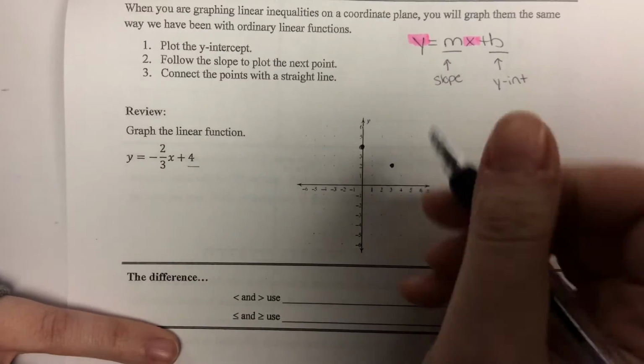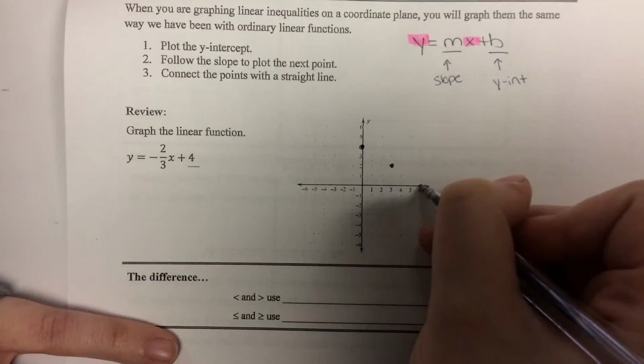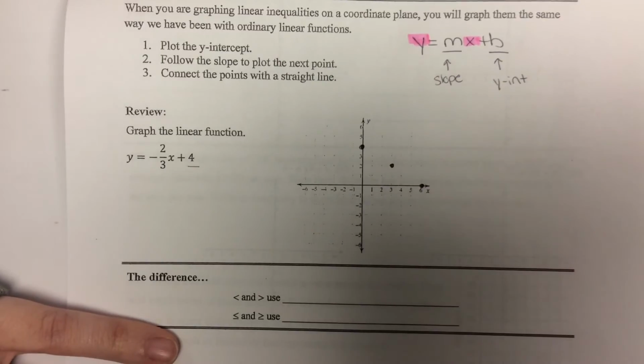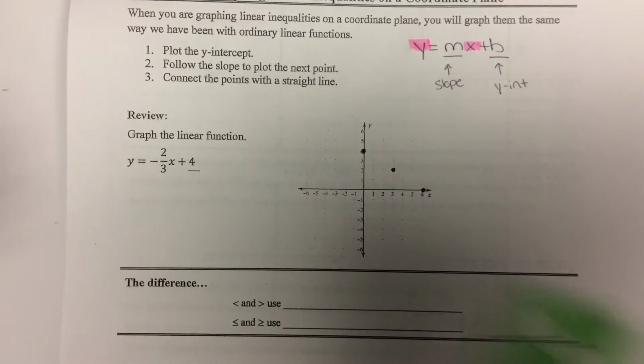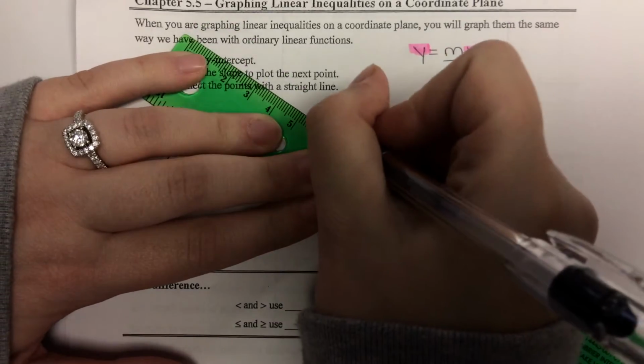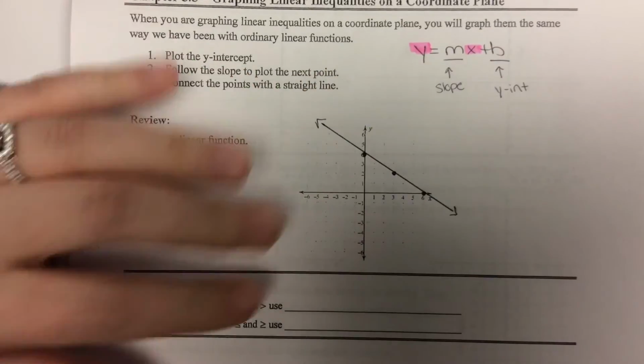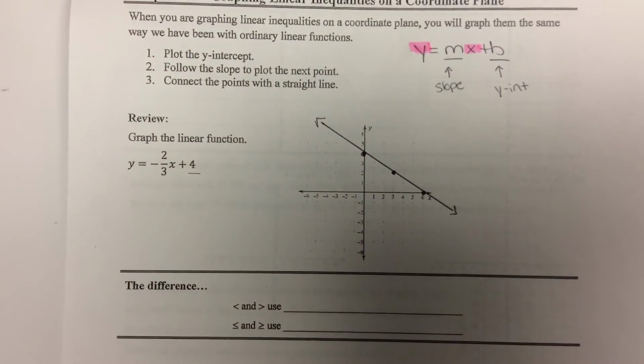Let's do another one. Down 2 more. 1, 2, and to the right 3. 1, 2, 3. All right, so this is the graph of our line. Okay, see how easy that was?